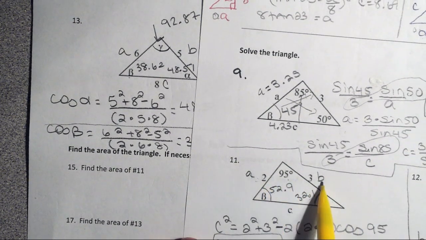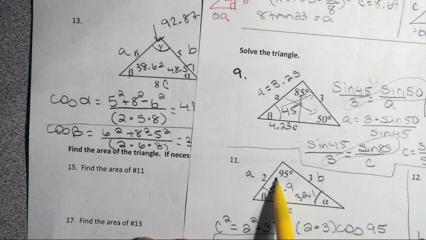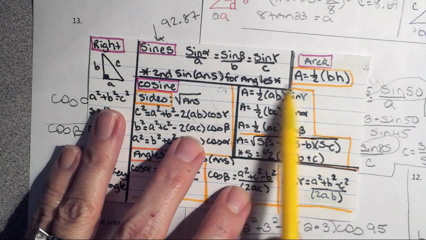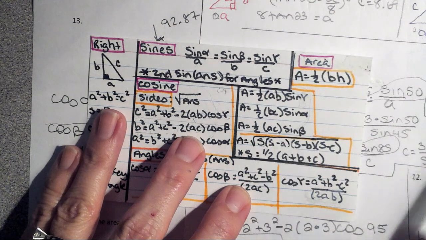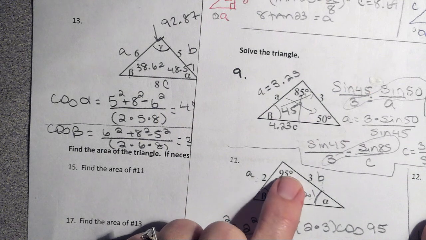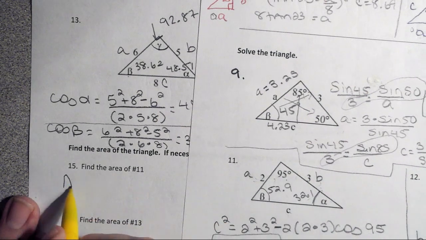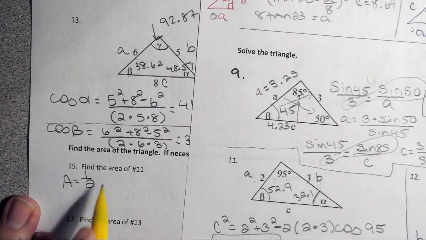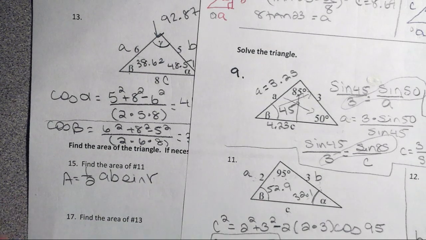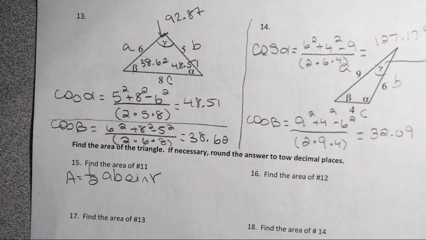And if they give you 2 sides and an angle in the middle, we're going to use our formula with the 1/2 AB sine of gamma. Because they gave me side A, they gave me side B, and they gave me the angle in the middle. So the formula on my card says 1/2 AB sine of gamma. And I'm just going to go plug into that.